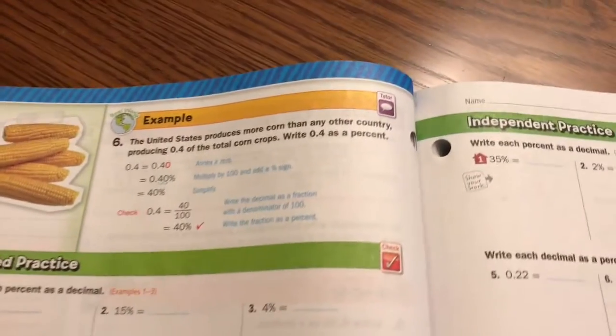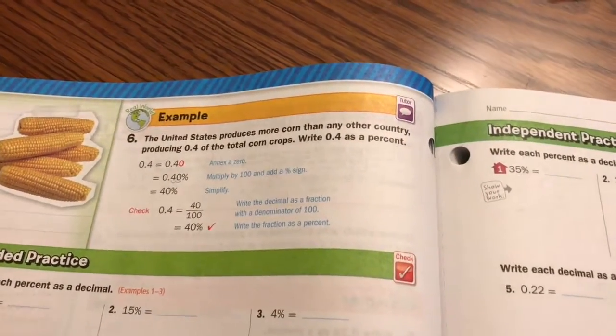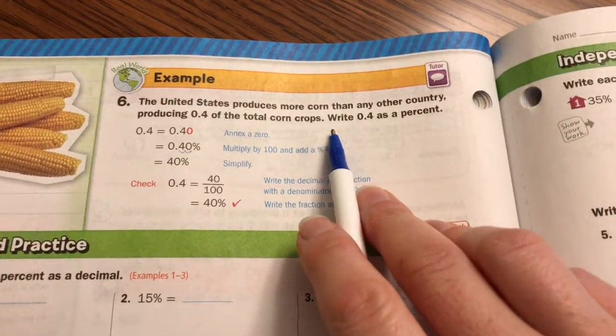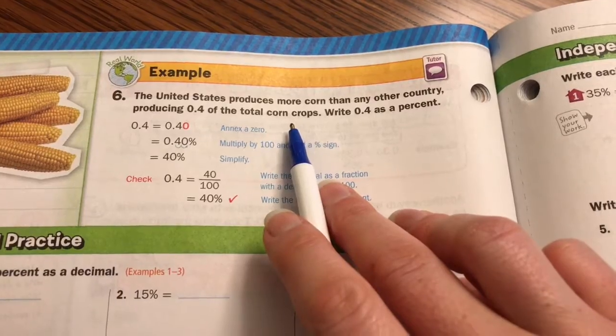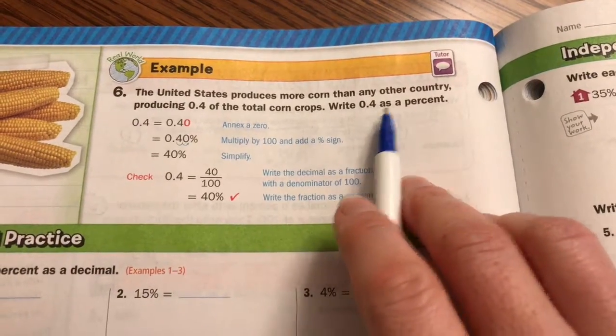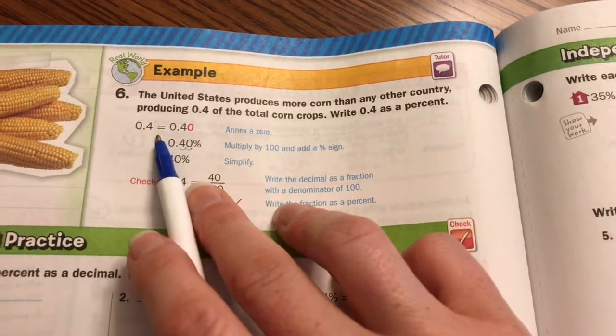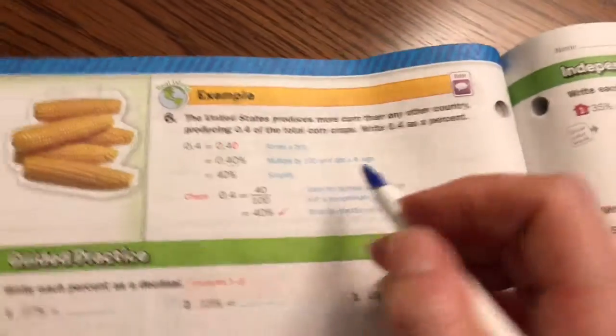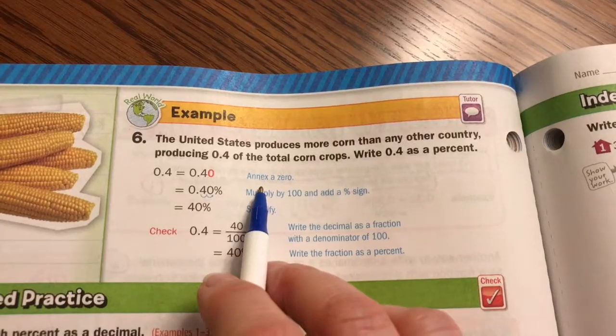All right. Oh, hey, there's one more example. Yummy, corn. The United States produces more corn than any other country, producing 4/10 of the total corn crops. So write 4/10 as a percent. 0.4. Oh, they're doing what I showed you on the other page. It's called annex a 0.